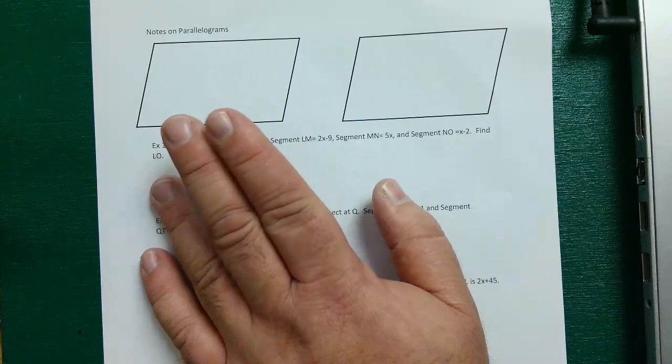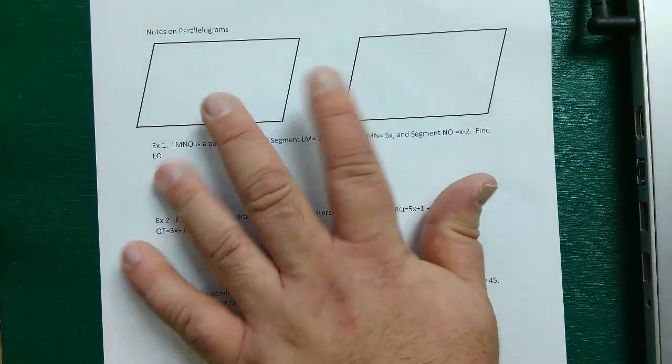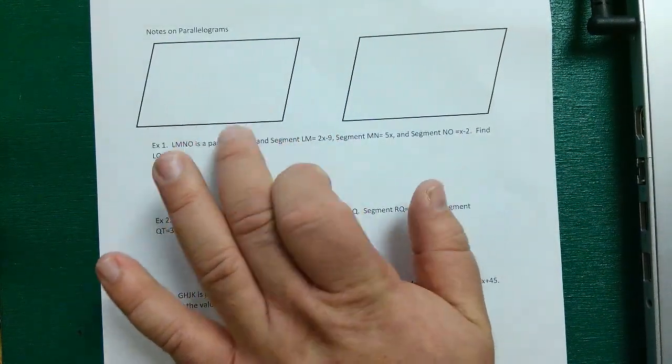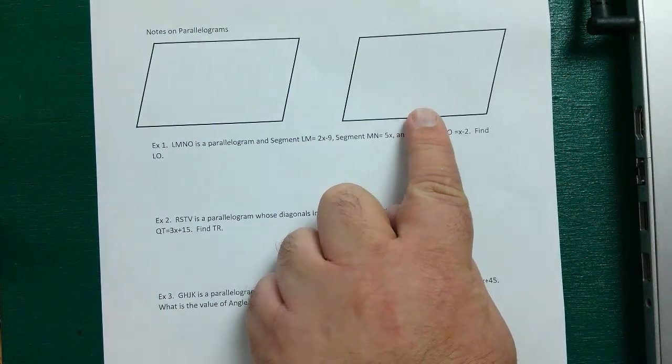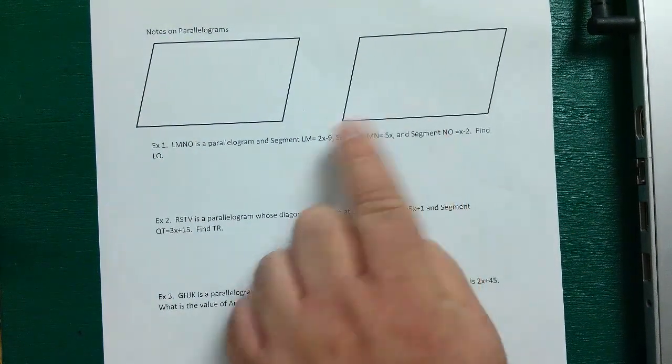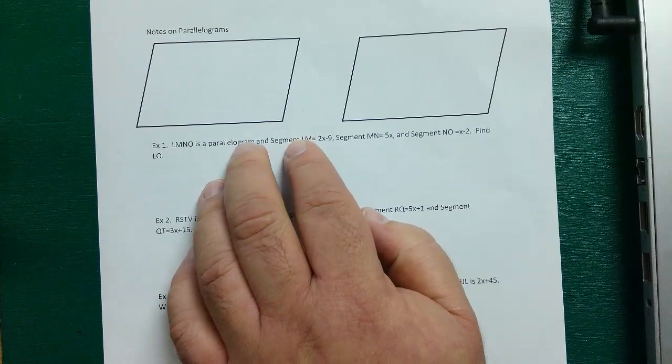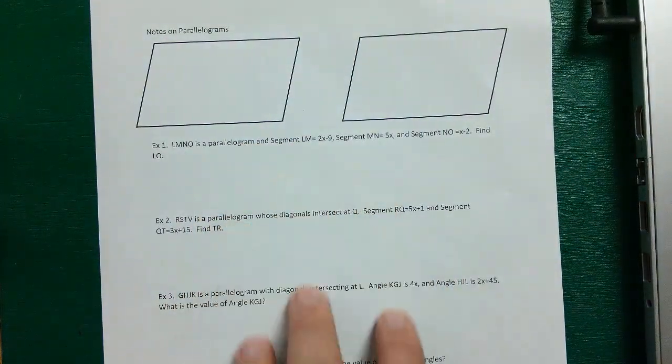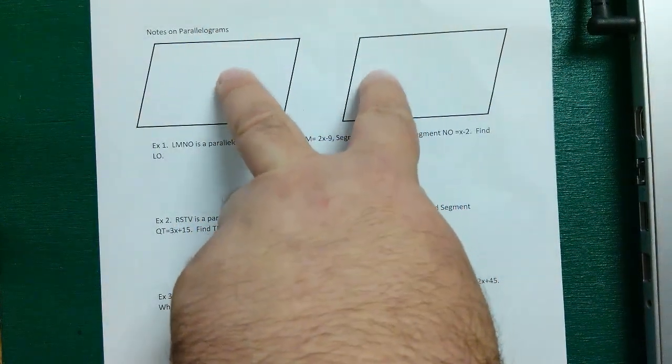What will happen each time is we're going to give you two shapes at the top. This one we're going to talk about the outside of the shape, and this one we're going to talk about what happens with the diagonals of the shape. Then we've got some examples of questions that could be asked once you know these two things.